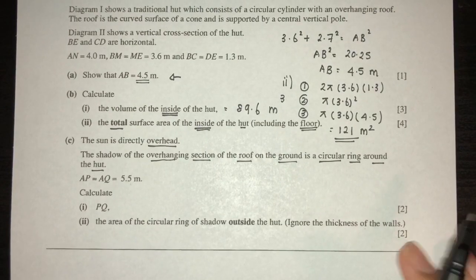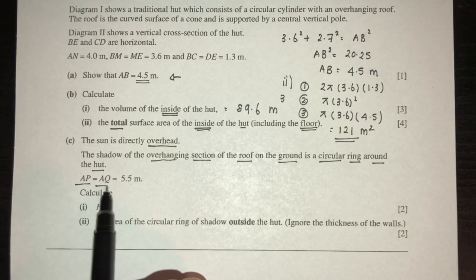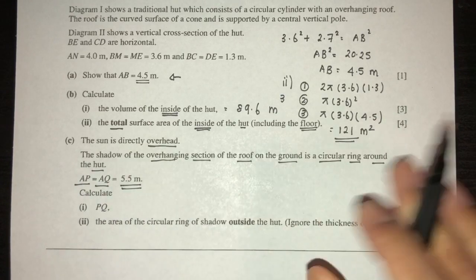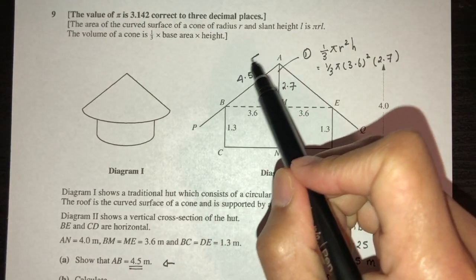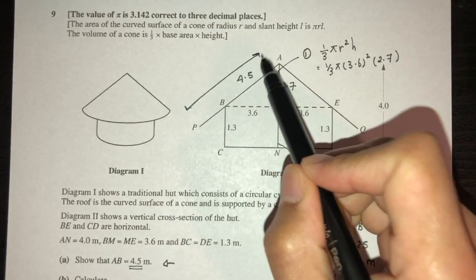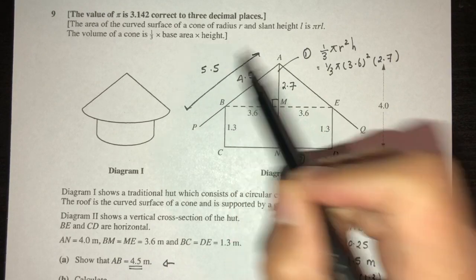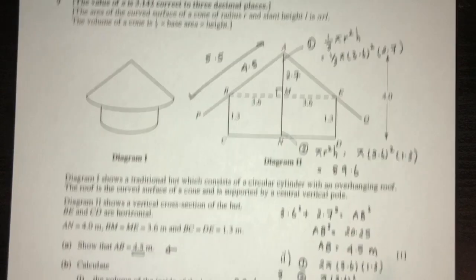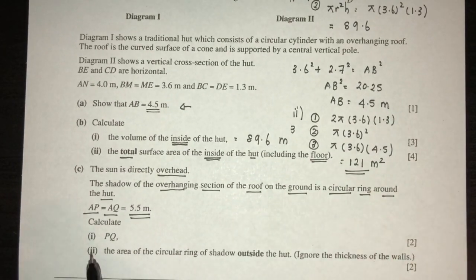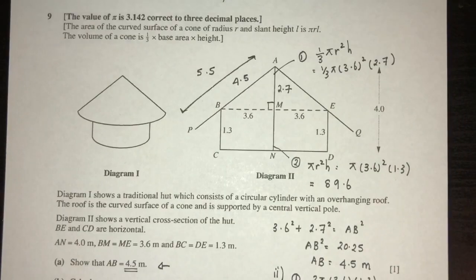Now we have AP equal to AQ equal to 5.5. So this side here, this length AP, is 5.5, and AQ would also be the same. Because of that, we have to find what? We have to find the length of PQ. So PQ is this one.